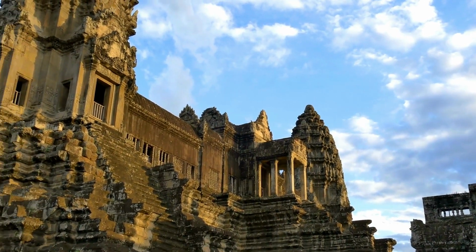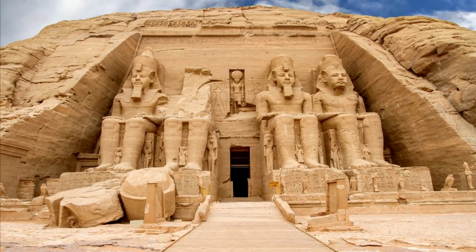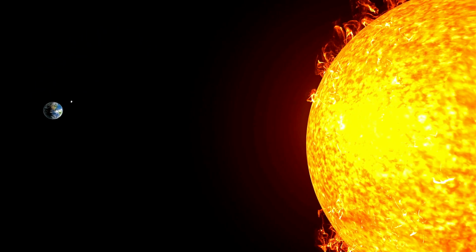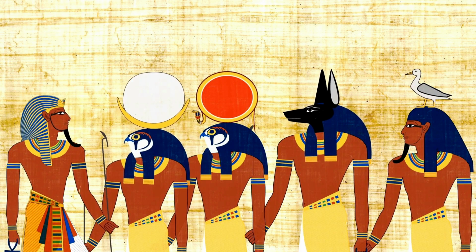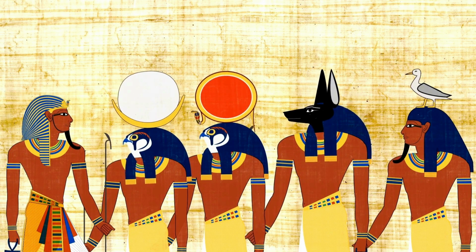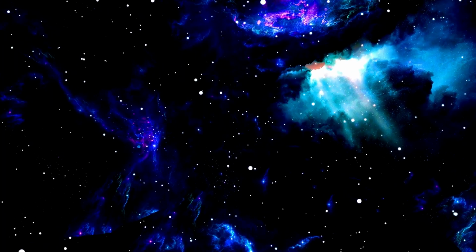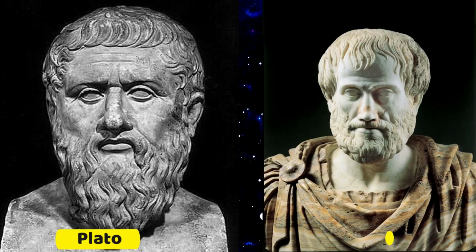In ancient civilizations like the Babylonians and Egyptians, time was often measured based on astronomical events such as the movement of celestial bodies. The division of time into days, months, and years played a crucial role in religious and agricultural practices. The ancient Greeks pondered the nature of time and its relation to the cosmos. Philosophers like Plato and Aristotle debated whether time was a continuous flow or composed of discrete moments.